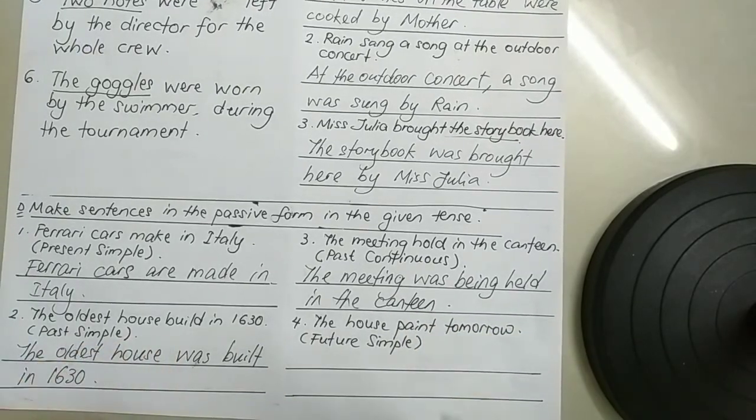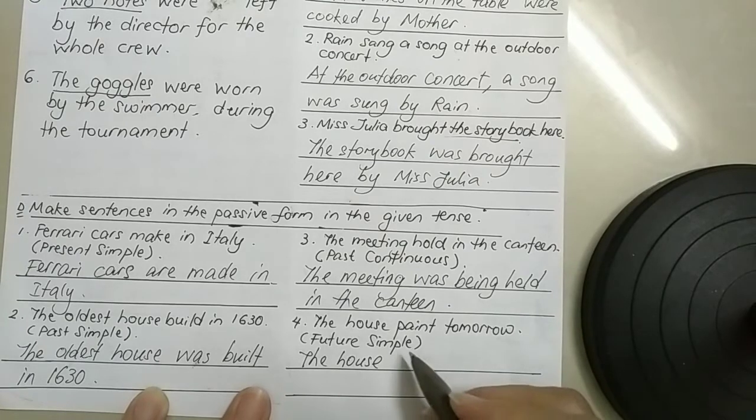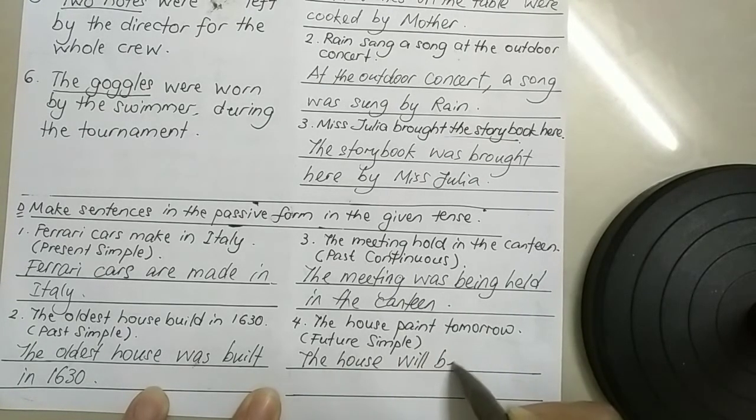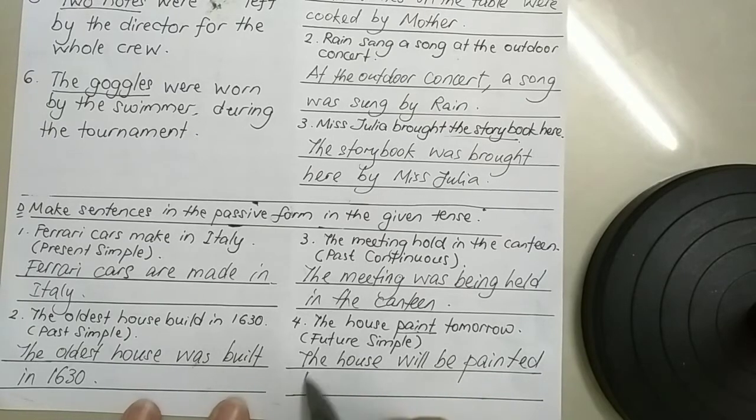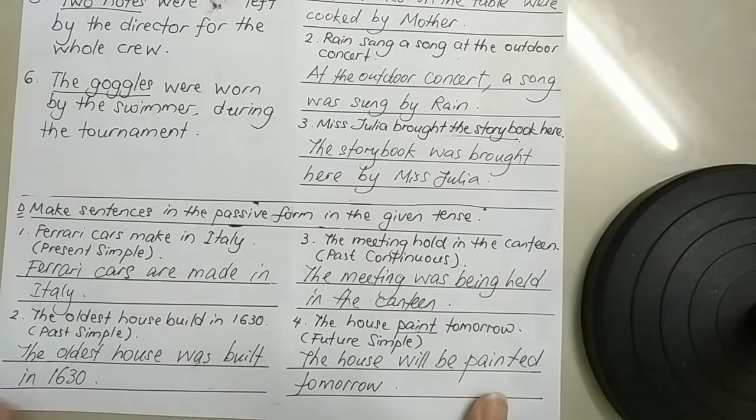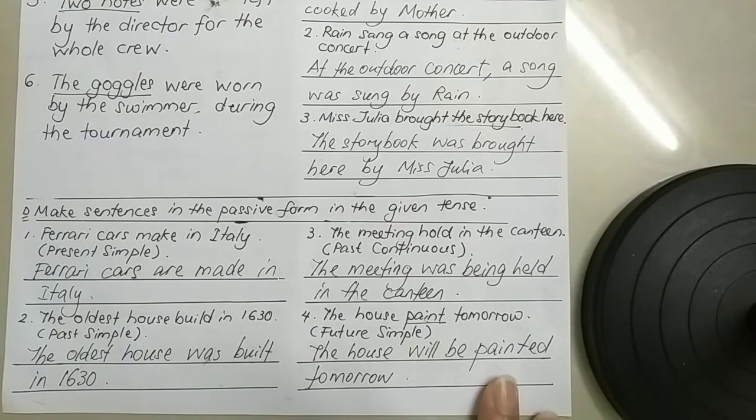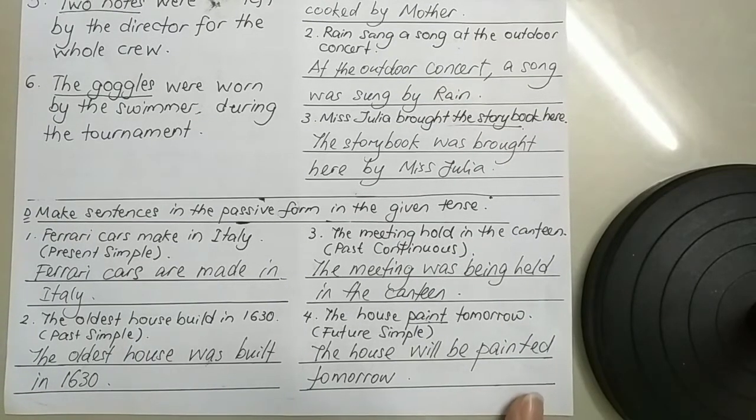And for the last question, the house painted tomorrow, future tense. The house, this is the subject, so future simple will be painted tomorrow. Remember, if you have any question, please drop me a message.